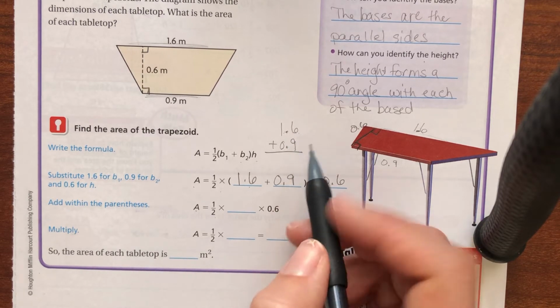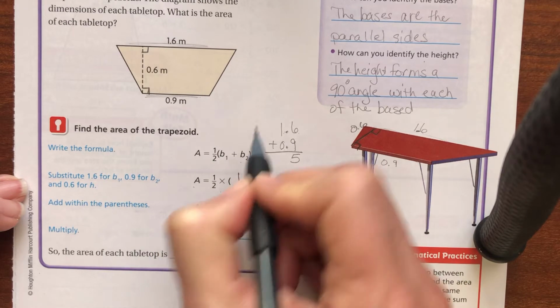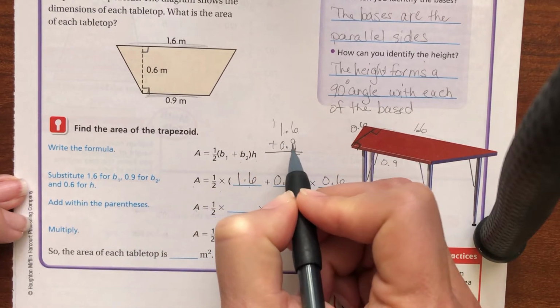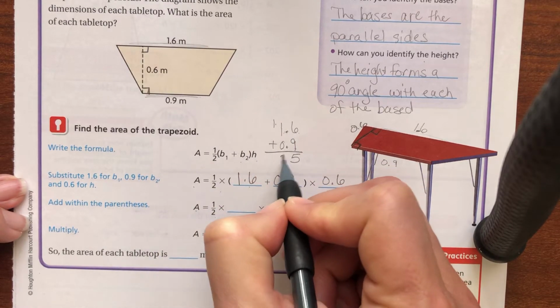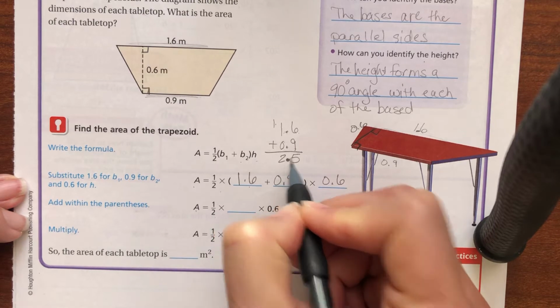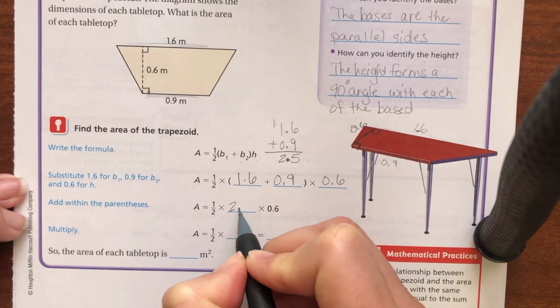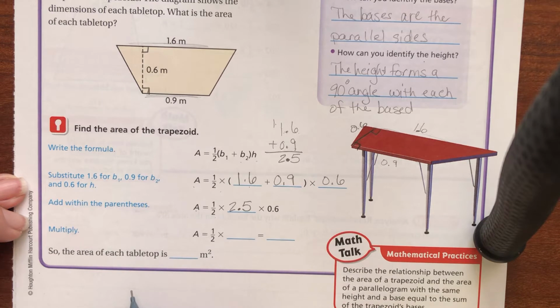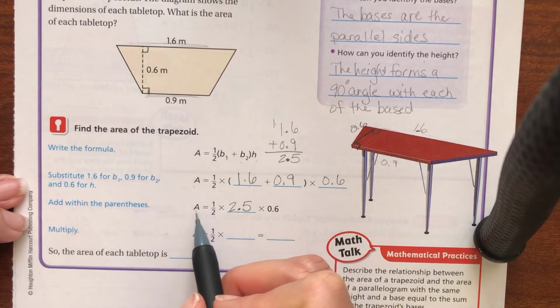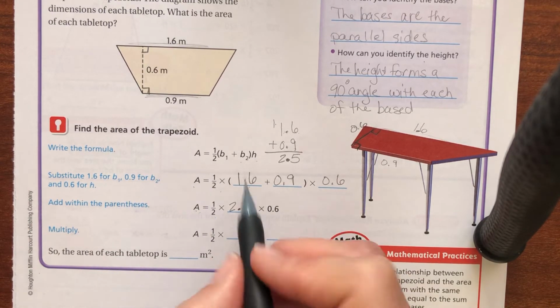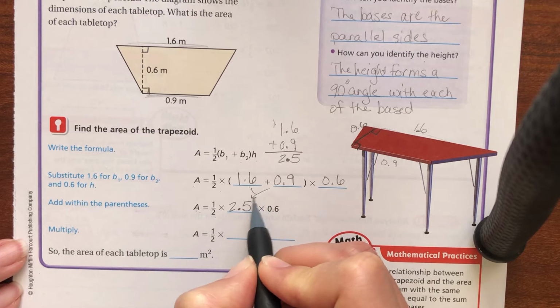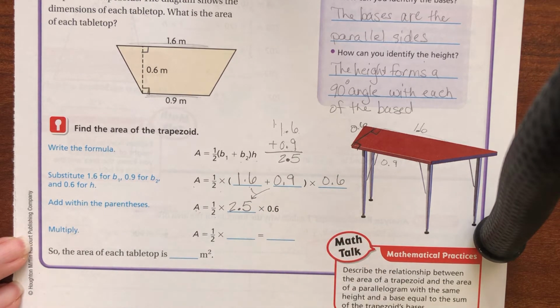Okay, so 6 plus 9 is 15, 1 plus 1 is 2. I was trying to multiply there for a second, wasn't I? So that's 2.5. So now we have area equals 1/2 times 2.5 times 0.6.